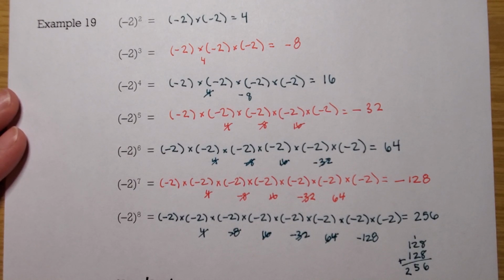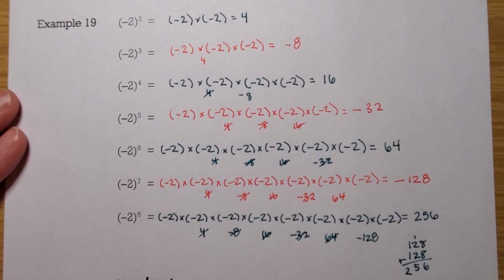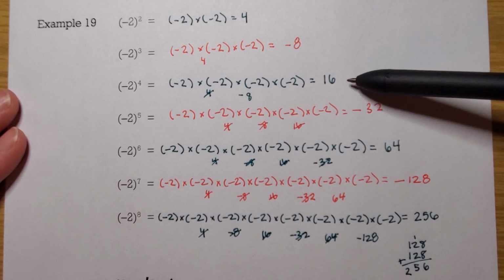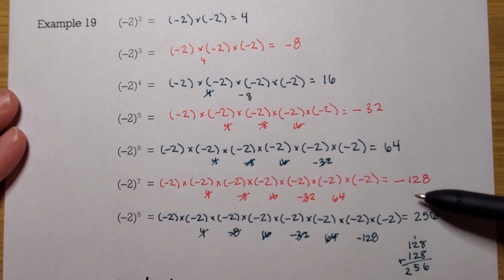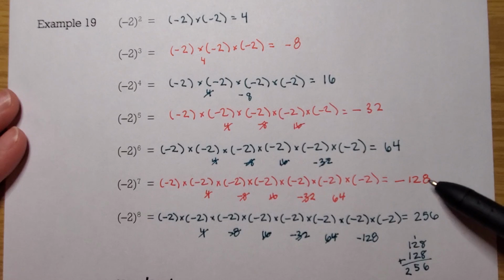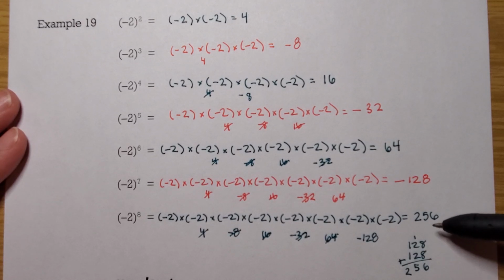The other pattern I'm noticing here is that my answer was the opposite sign each time. We started with a positive 4, and then we had a negative. Then we had a positive and a negative, a positive, a negative, a positive. And this is going to keep happening because to get this answer, I take the previous answer and multiply it by -2. So if I take a negative times a negative, I get a positive. If I took a positive times a negative, I'm going to get a negative next time. And this back and forth is going to keep happening.